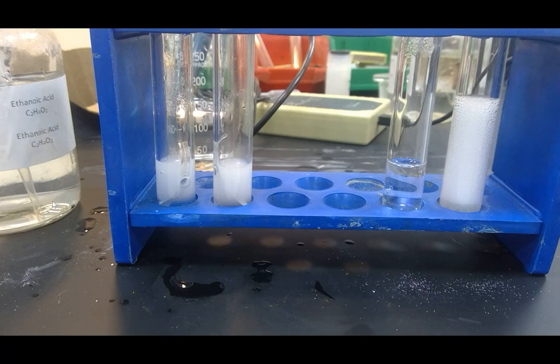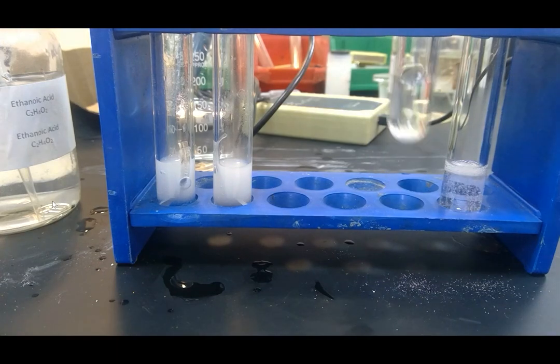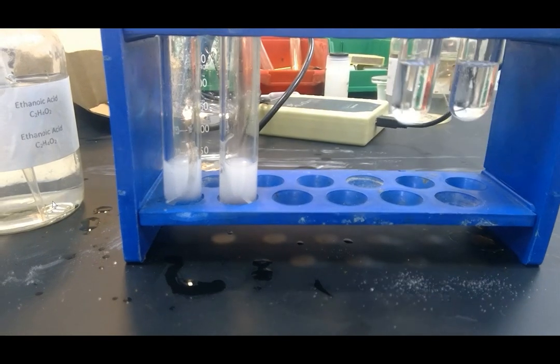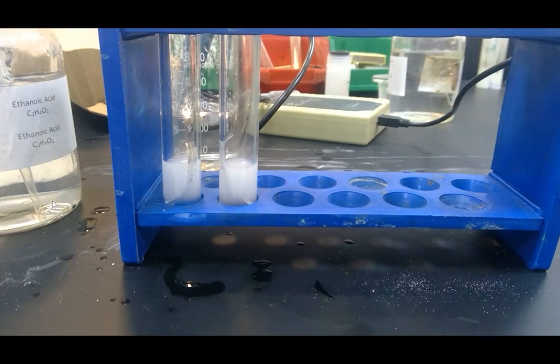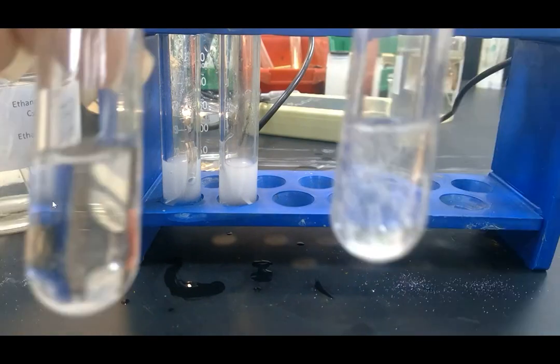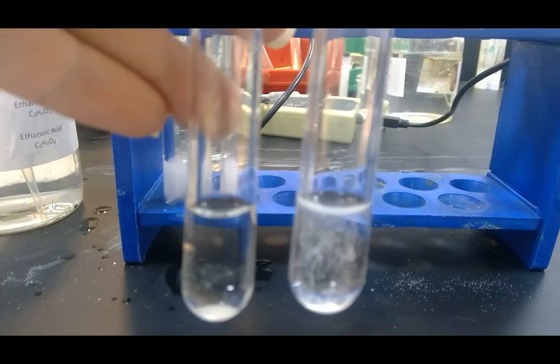Okay, so again, you can see that they both fizz when you add your sodium carbonate to them. We're looking again at the amount of solid that's left in both cases.